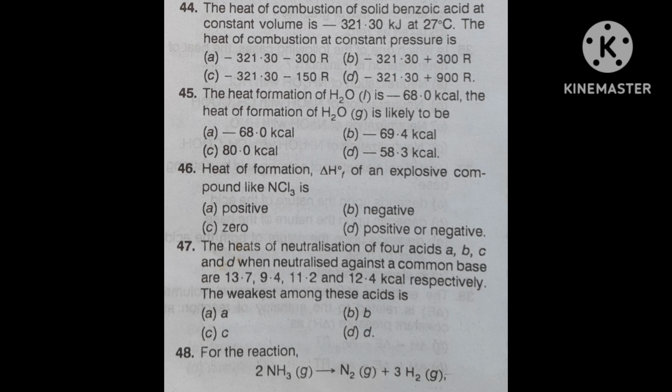And when 1 mole of KCl is dissolved in 200 moles of water, then its value is plus 4.40 kilocalorie. Then you have to tell heat of dilution.